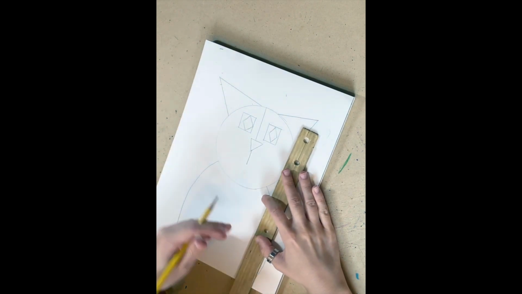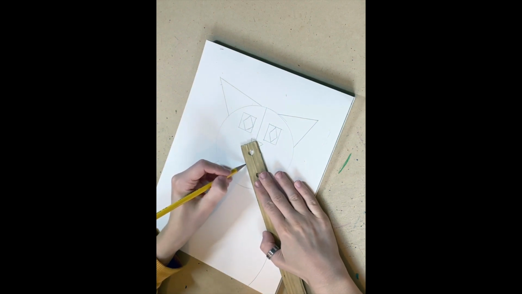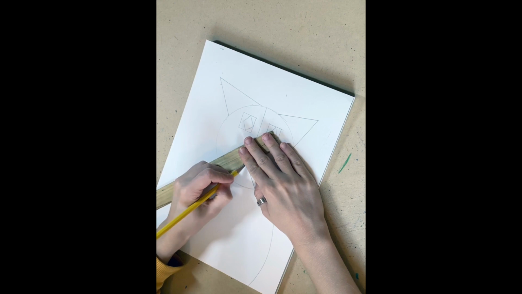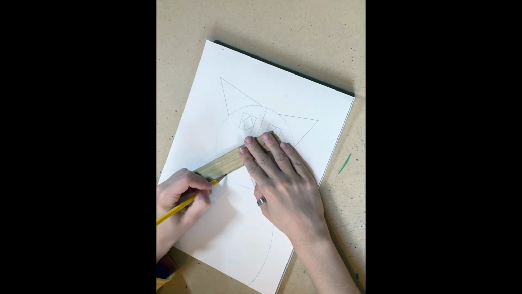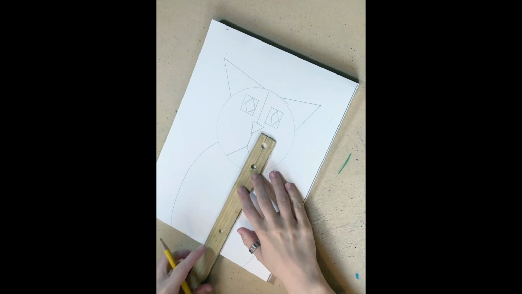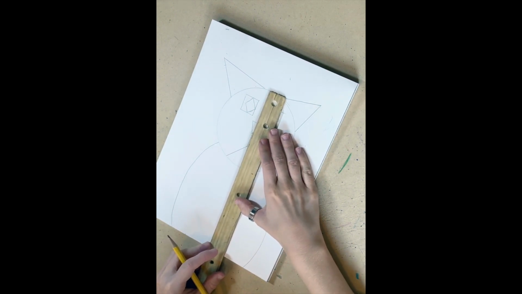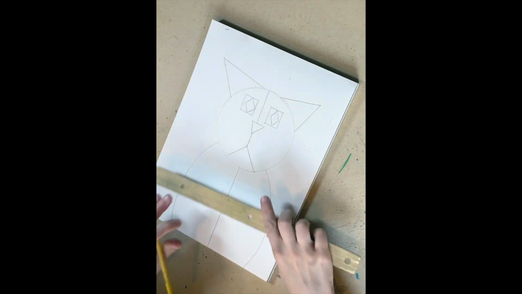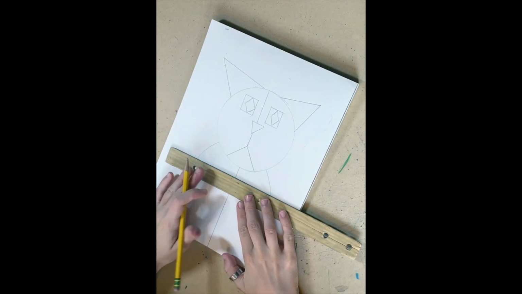Stop. Now I'm going to draw a triangle. Okay. So I stopped down, triangle, triangle. Now I'm going to draw a vertical line going down.